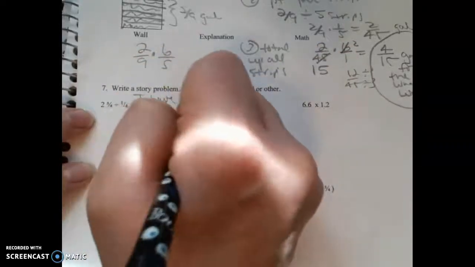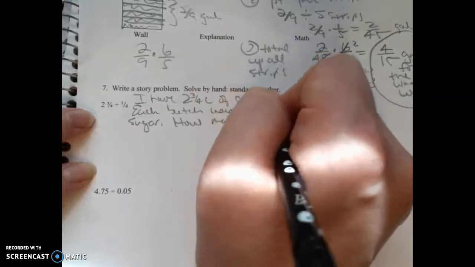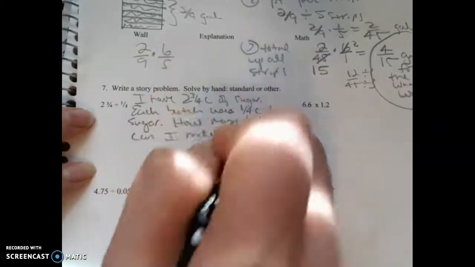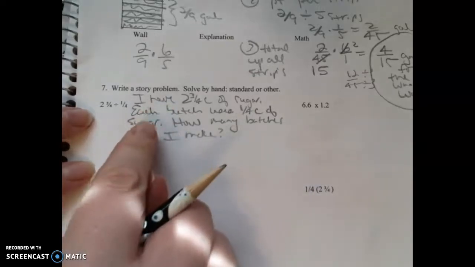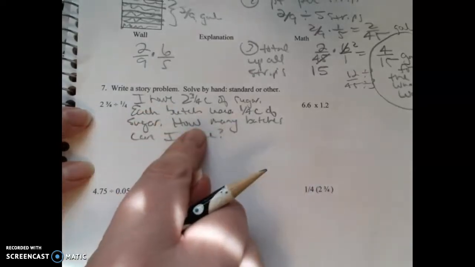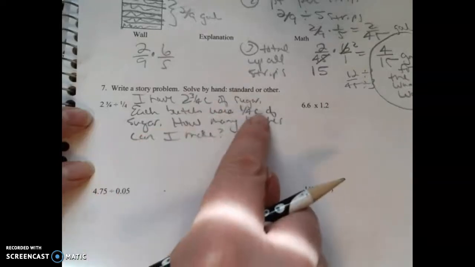So then how many batches can I make? And again, if you struggle with division story problems, remember it's either how many groups or how many in a group. If your units match, 2 3/4 cups of sugar and 1/4 cup of sugar, you know it's measurement.